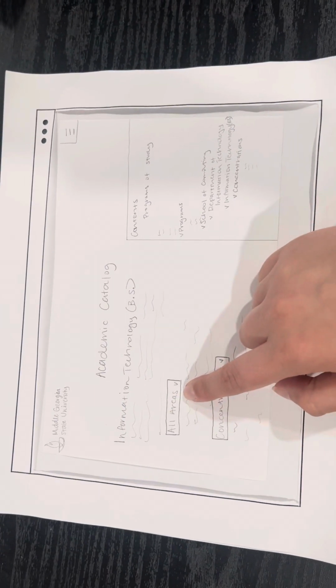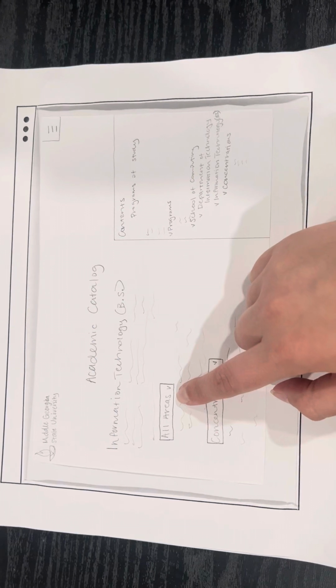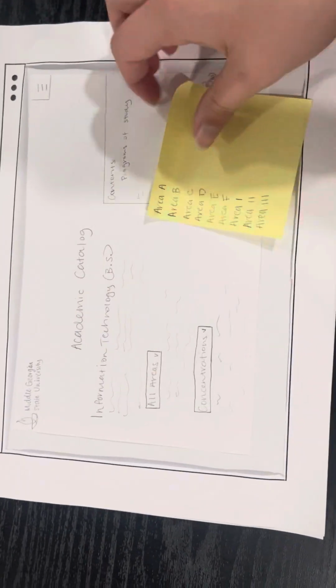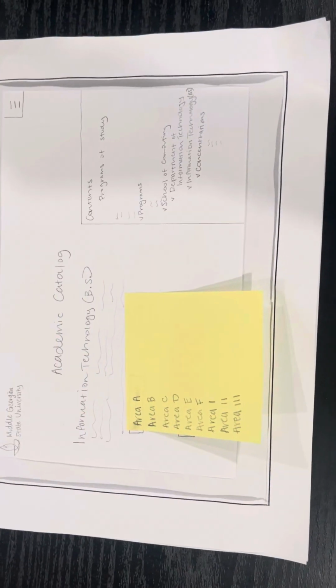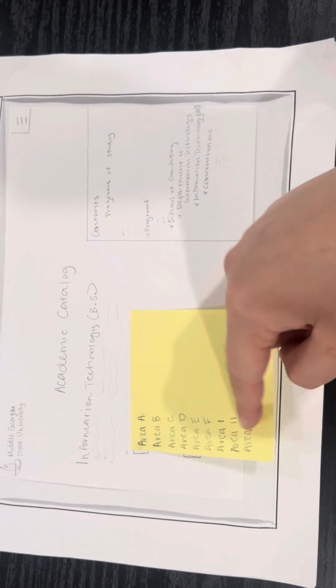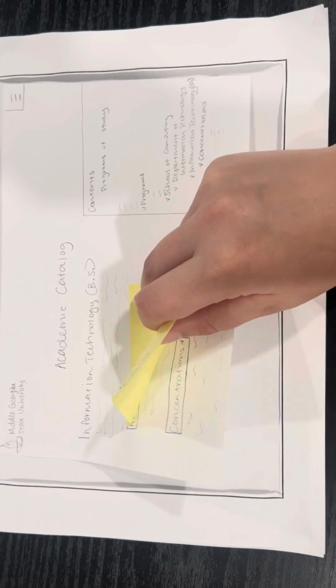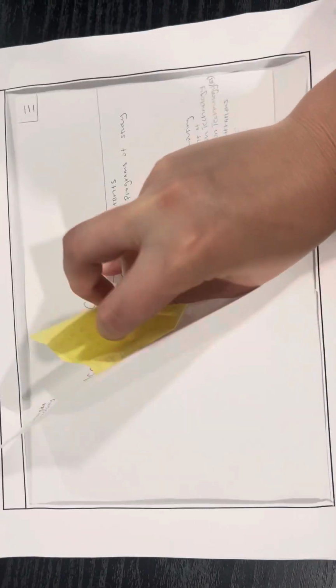Mainly, a lot of people were complaining about how much they had to scroll through a bunch of the information. So instead, we thought we would use drop-down boxes for the areas, which were A through F and 1 through 3, and drop-downs for the concentrations. So for the areas, you would click this, and then you'd have a drop-down that would have all the options here, and you can click whichever one you want to, and then it would display all the area information here.